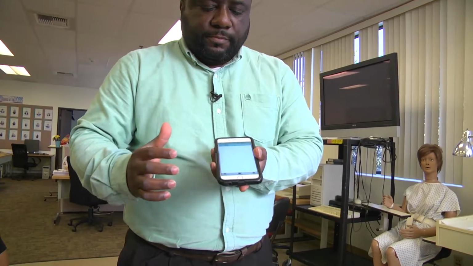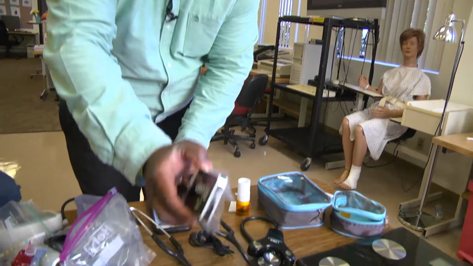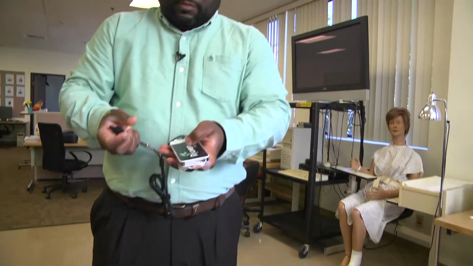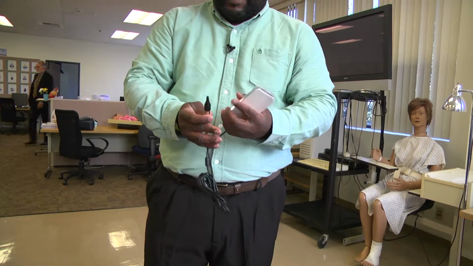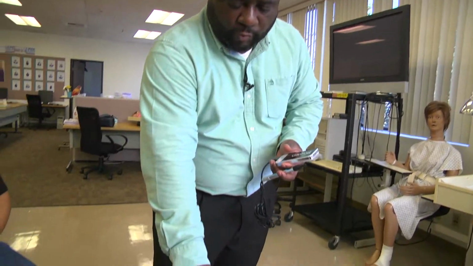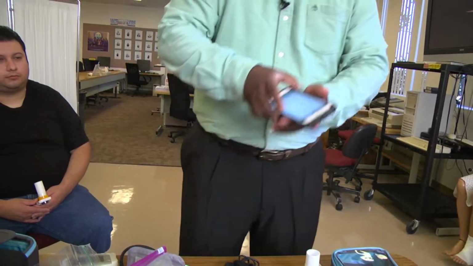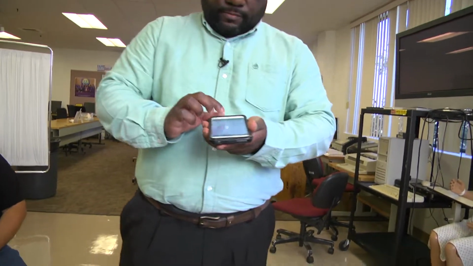For the visual exam, we use the camera. This is a multi-purpose camera that connects via Wi-Fi to the mobile device. First, what I'm going to do is connect the camera.